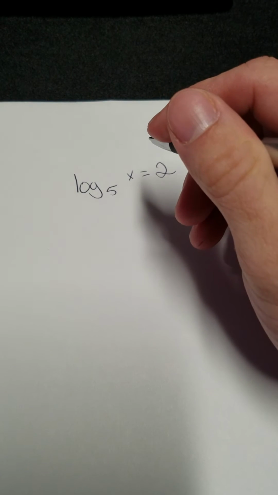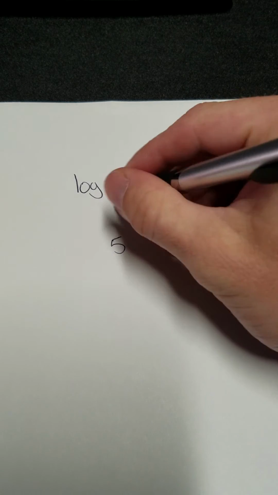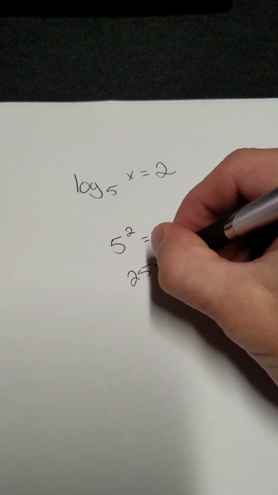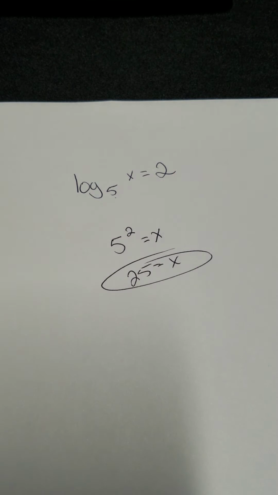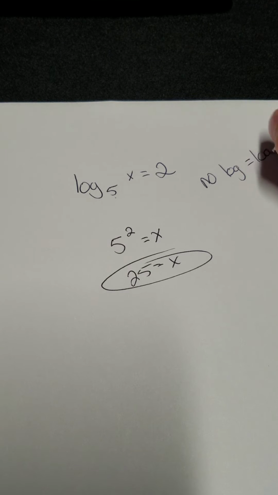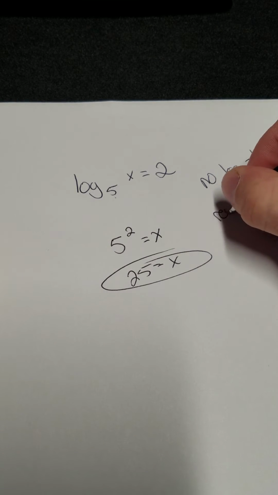So what happens if we have a log that doesn't equal another log? Maybe it's something like that. Well, once we have a scenario like this, you have to rewrite it as an exponential, okay? And remember we said base to the other side equals back to the same side. So 25 equals x, and that would be our solution, okay? So if you don't have a log equal a log, rewrite as an exponential.